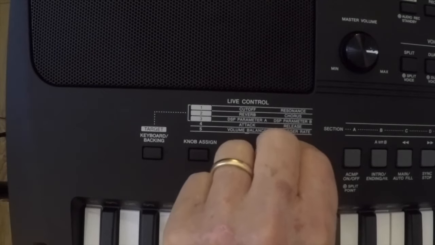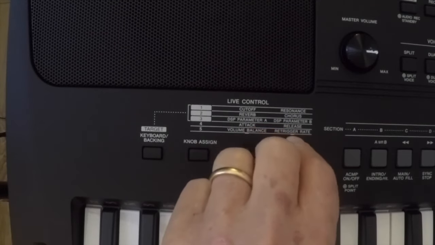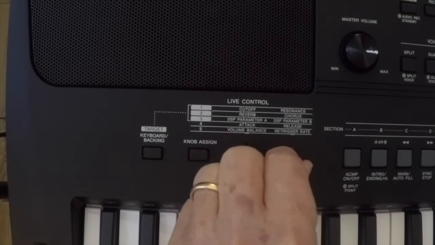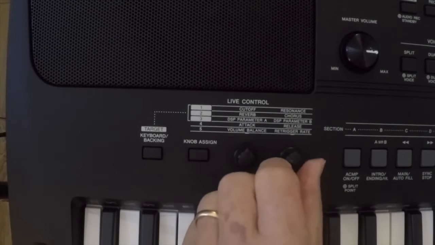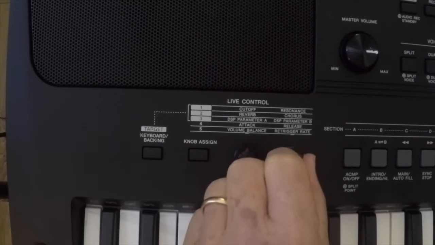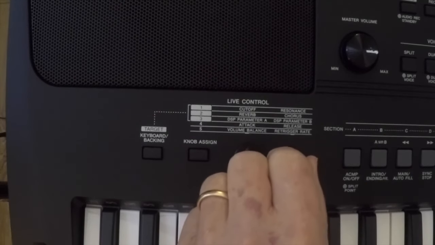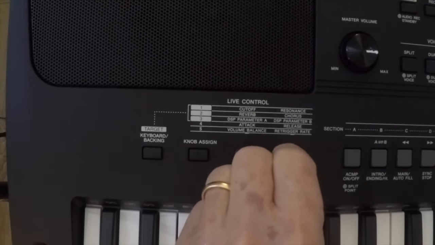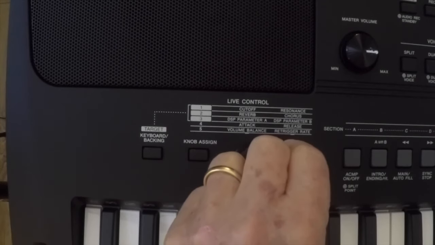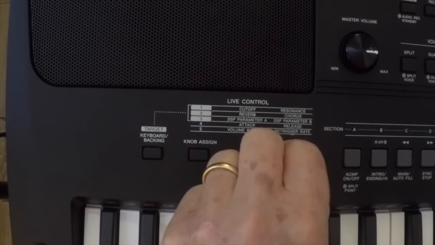Back to noon, 12. Turn it to 9 o'clock. 12. 3 o'clock. 12.